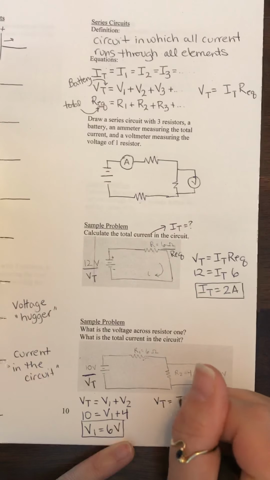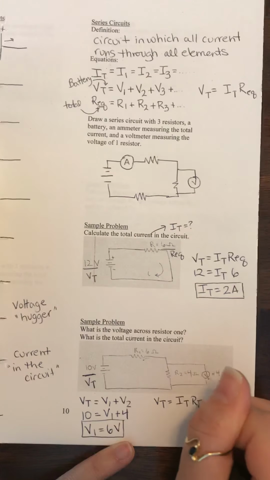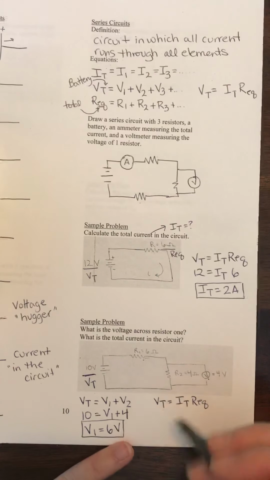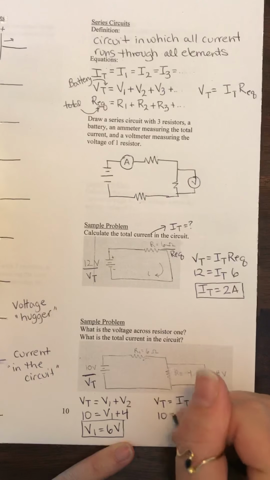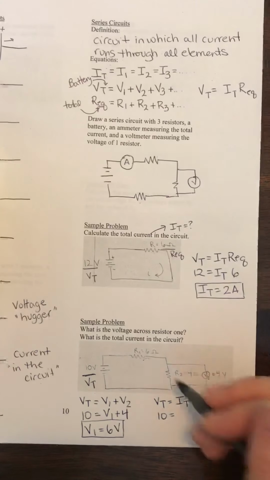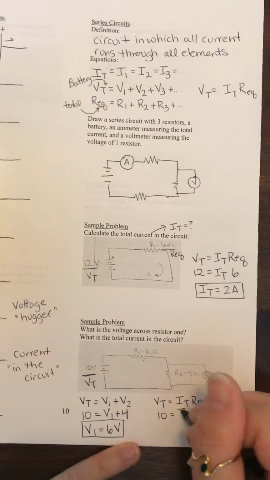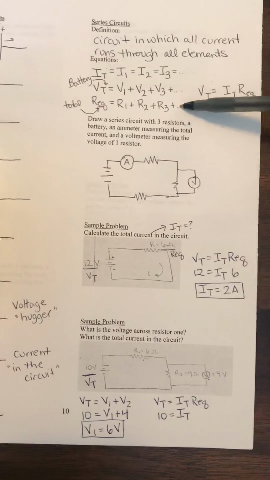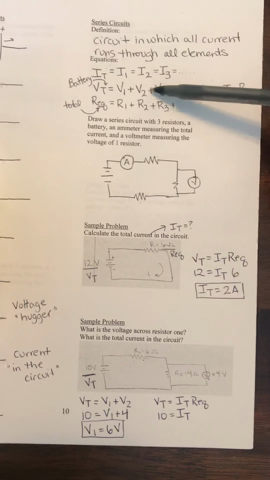VT equals IT times REQ. The good news is that we already have the total voltage. We know that this is 10. Okay? We want to find the total current. Our problem is that we don't have this REQ, or equivalent resistance. We can find the equivalent resistance by adding up the resistor values.